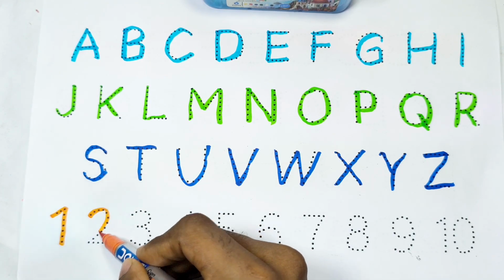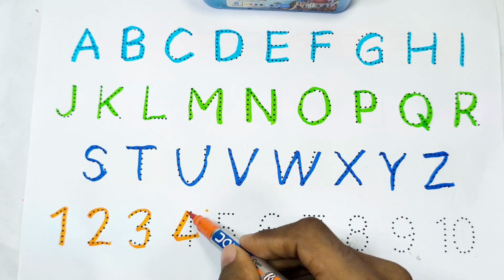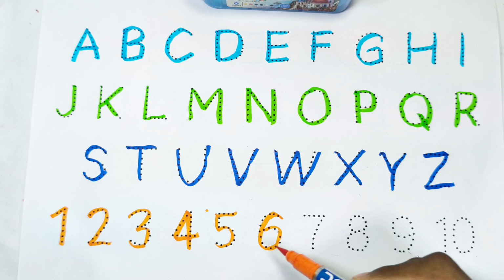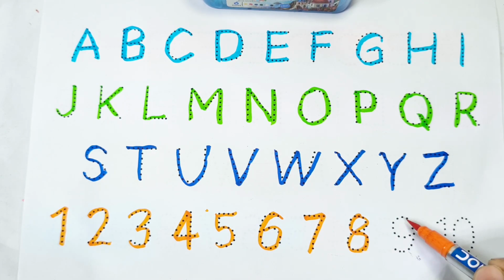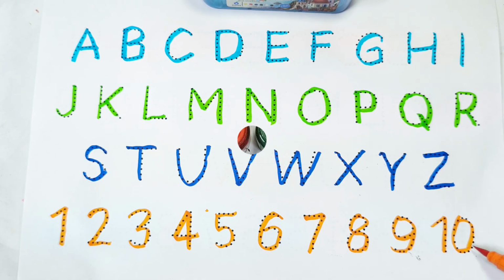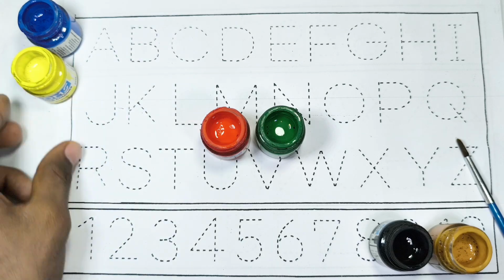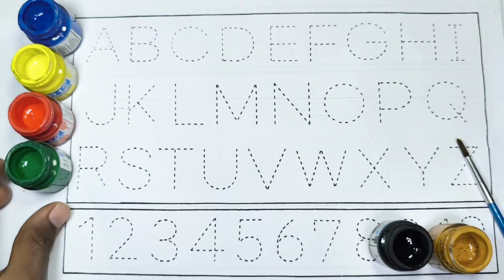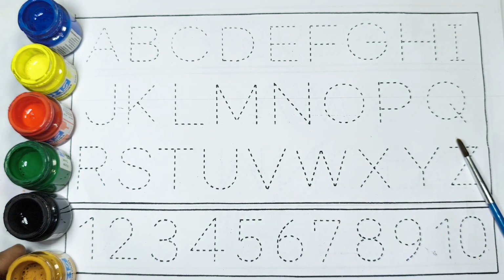1, 2, 3, 4, 5, 6, 7, 8, 9, 10. Blue color, yellow color, red color, green color, black color, and yellow ochre color.